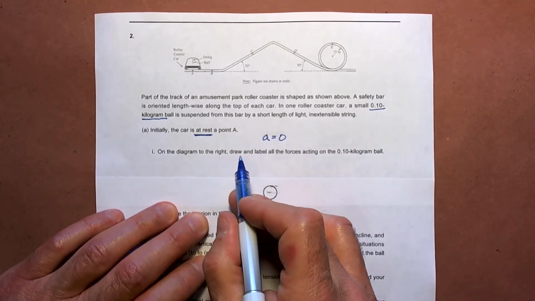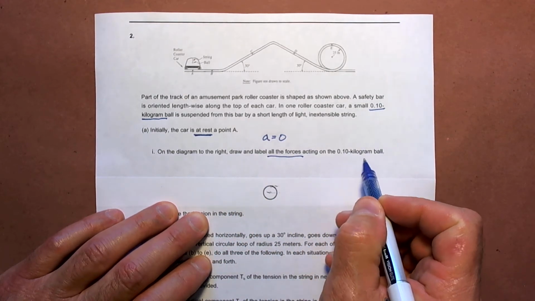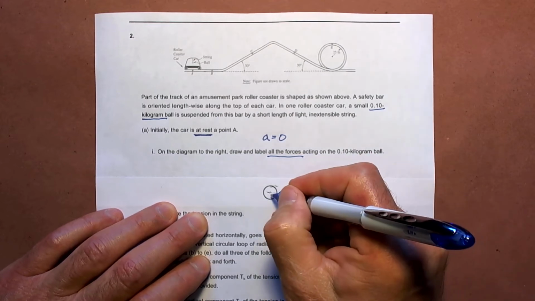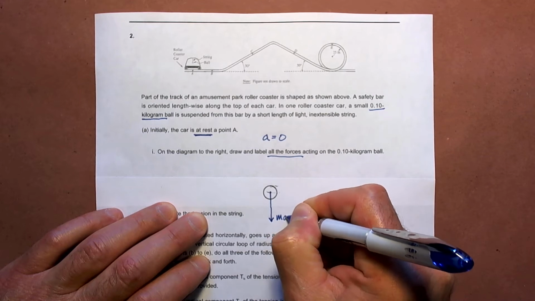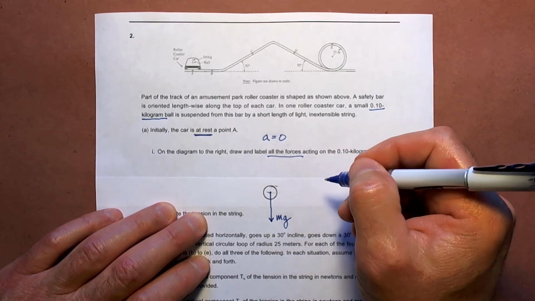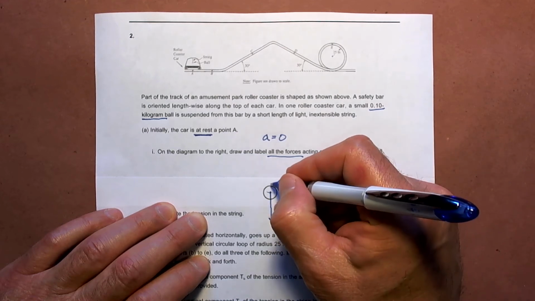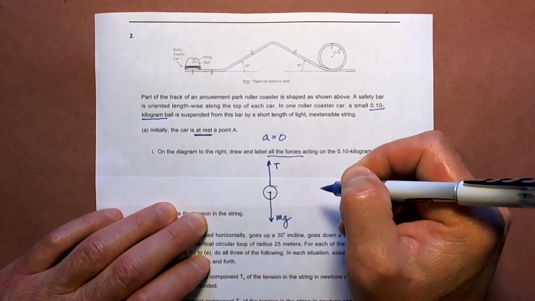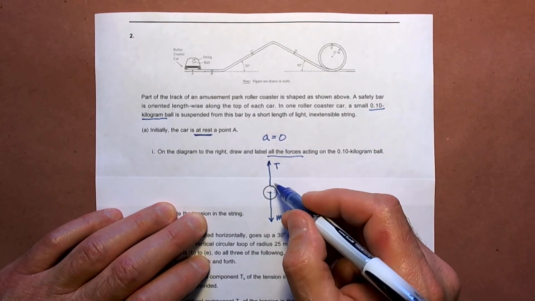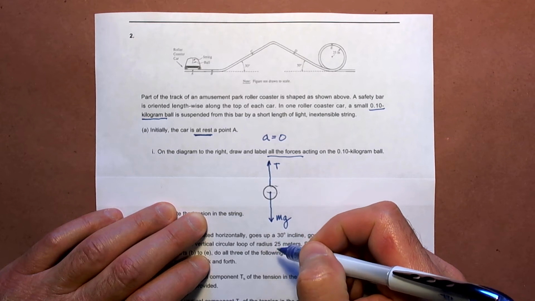Okay, on the diagram to the right or below here, draw and label all the forces acting on the 0.1 kilogram ball. Well, we know that gravity acts on the ball, and that causes a weight force, which we might label mg. And we know that if that was the only force acting on the ball, then it would be falling towards the center of the earth, but it's not because there's a tension force that is provided by the string. Now, when you draw a free body diagram, you always want to make sure your force vectors begin on the object and point away from the object to show their direction.